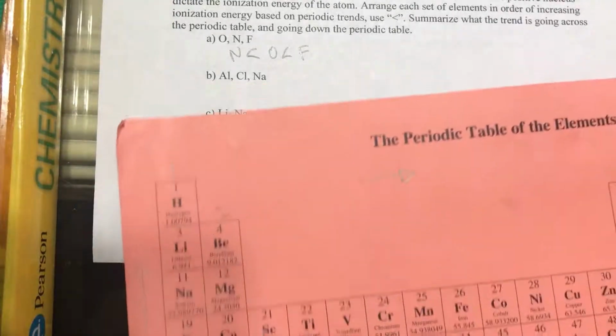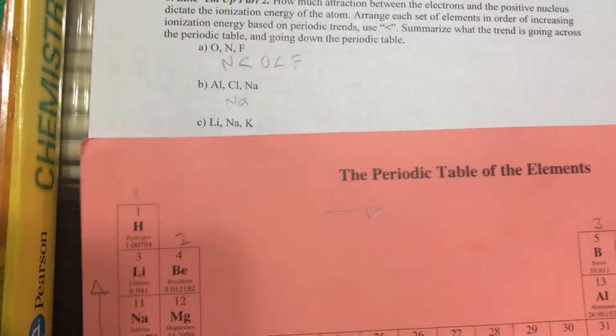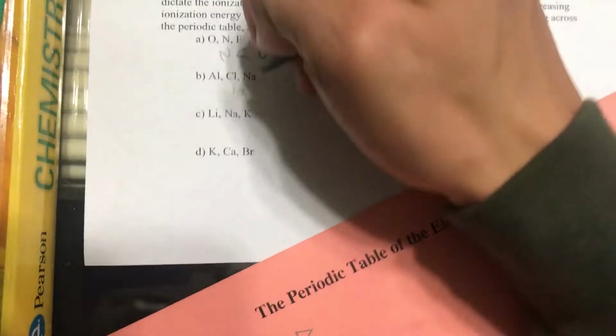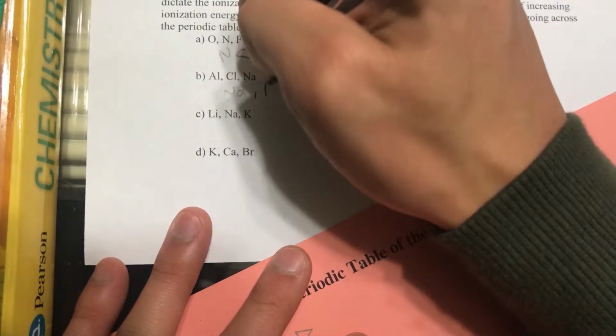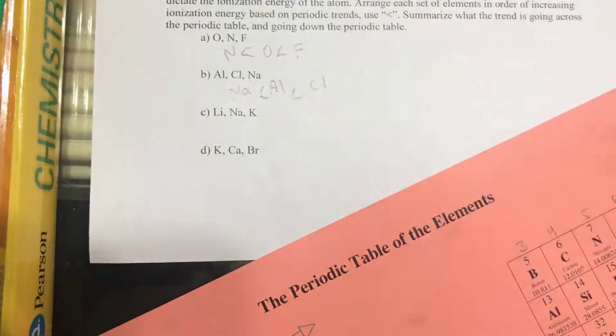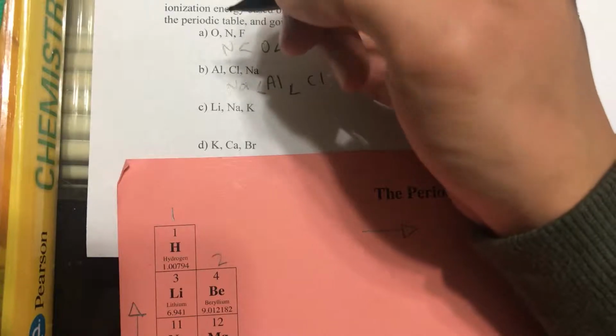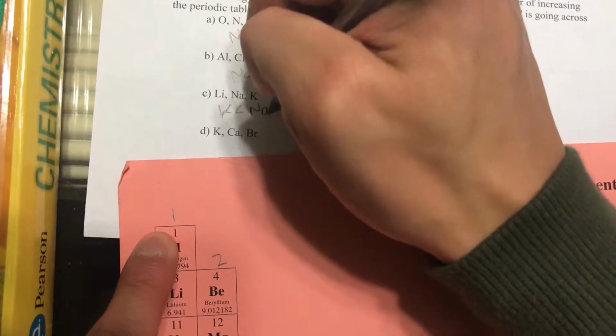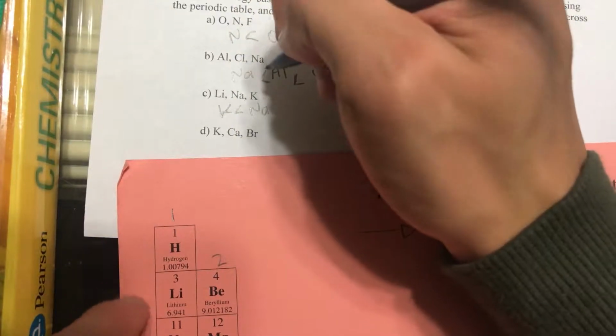And we got aluminum, chlorine, and sodium. Sodium is first, and then aluminum is in the middle, semi-middle, and then after that it's chlorine. So we're going to write sodium, aluminum, and then chlorine. And then for lithium, sodium, and potassium. From bottom to top, we got potassium, which is less than sodium, which is less than lithium.